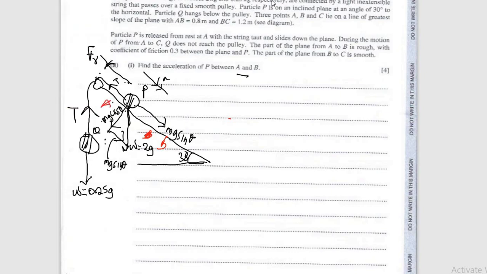Don't forget, after resolving, the normal reaction is up like this.